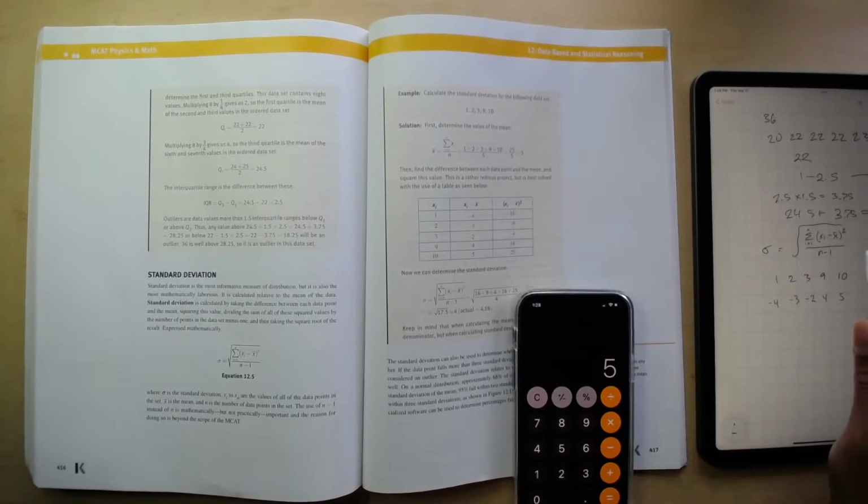So each of those squared before we add them up, all right? So 16, 9, 4, 16, 25. They gave us nice easy numbers for this, didn't they?